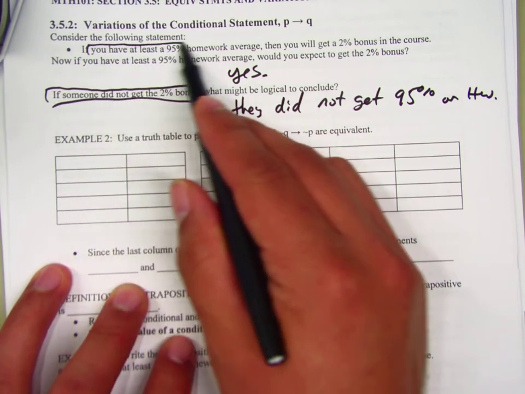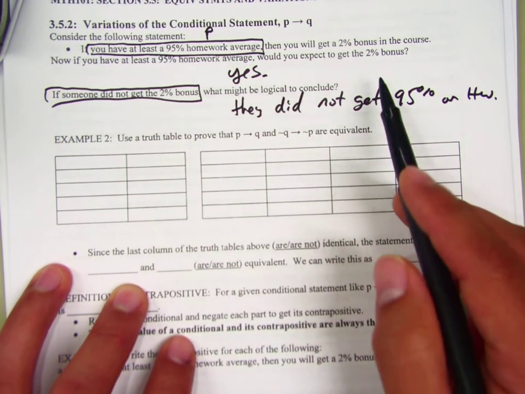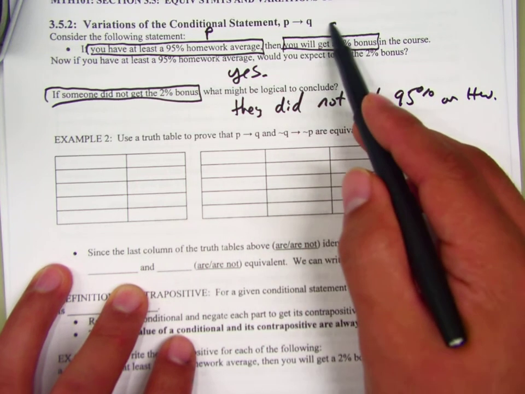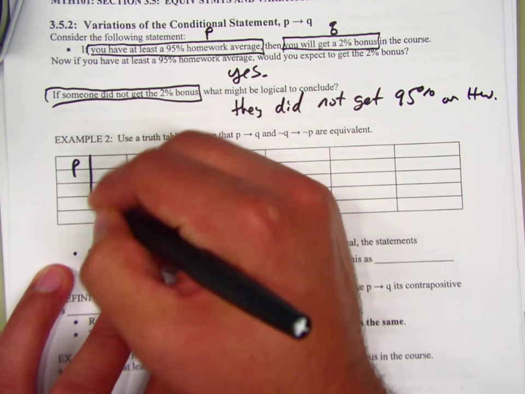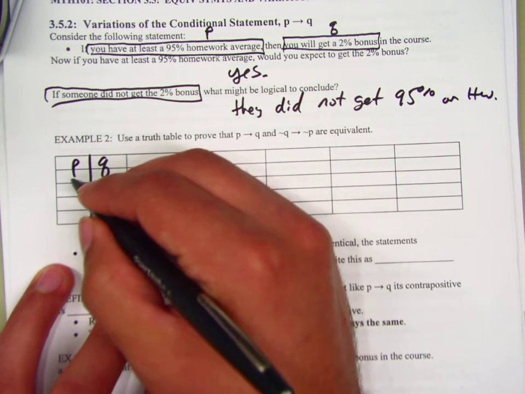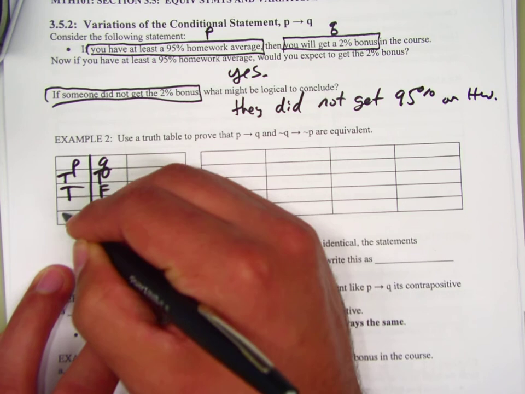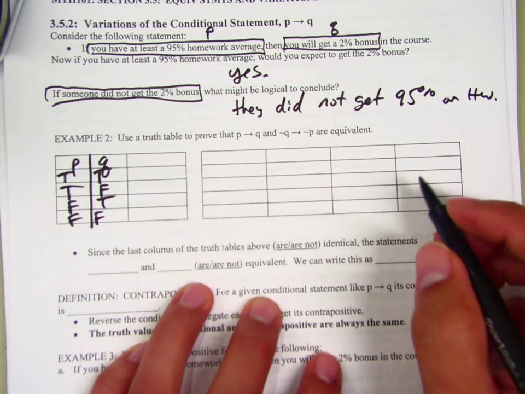Okay, so let's say you have at least a 95% homework average. Let's call that P. You will get a 2% bonus. Let's call that Q. Okay. So then when we fill out the truth table, again, here are your scenarios. True, true, true, false, false, true, false, false. Okay.